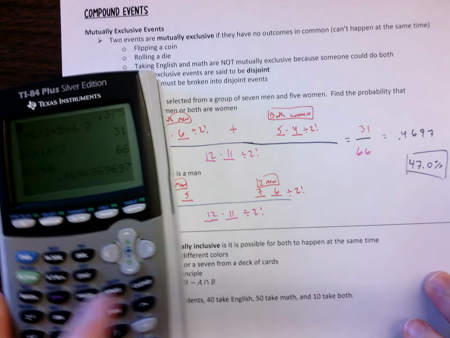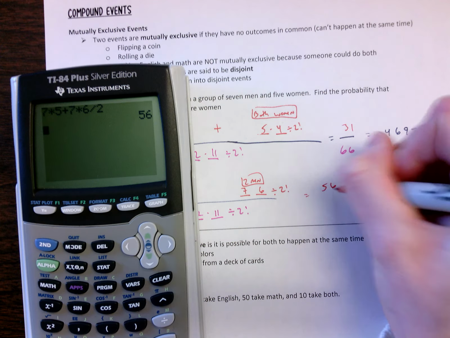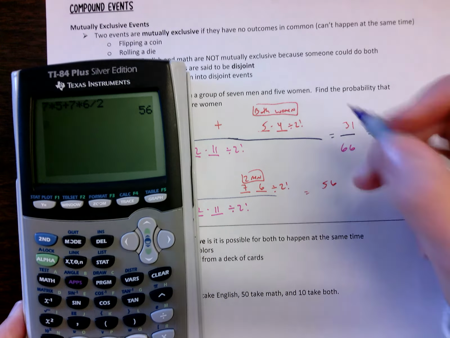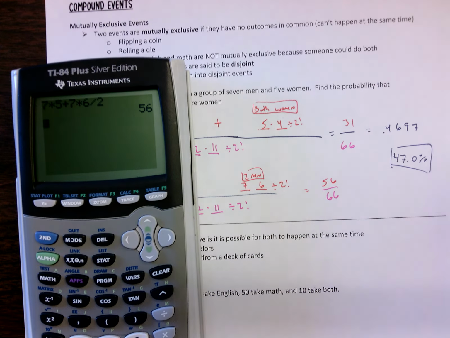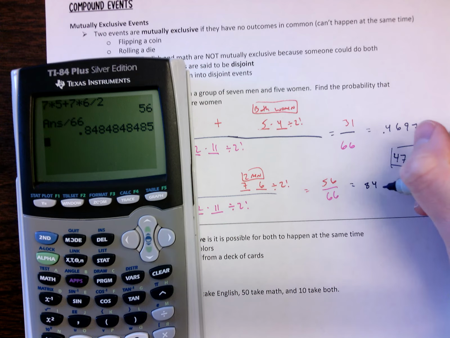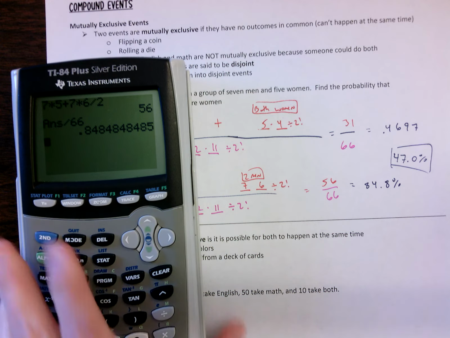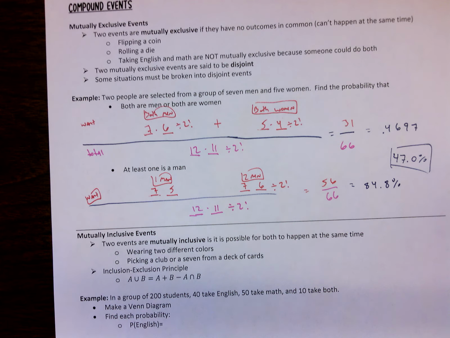All right, so calculating this out. So I got 7 times 5, and then plus, I'm adding to that, 7 times 6 divided by 2, or 2 factorial. So that is 56. All right, and then our denominator is still going to be the same as the last one, 66. Right, we figured that out above. So this works out to, let's see, 84.8%. And there we go. Okay, so that's not too bad.